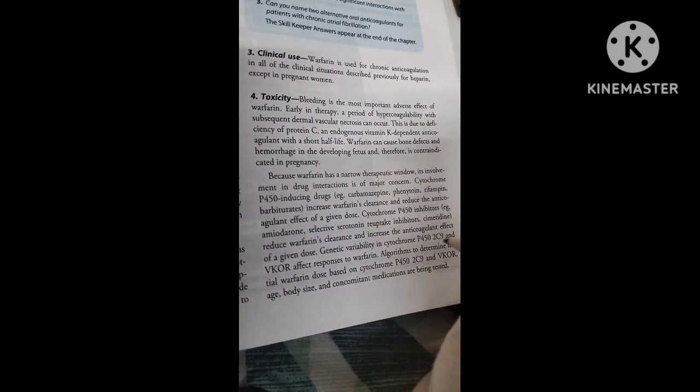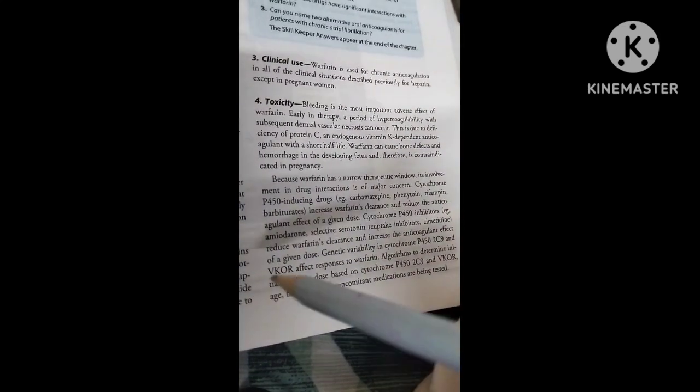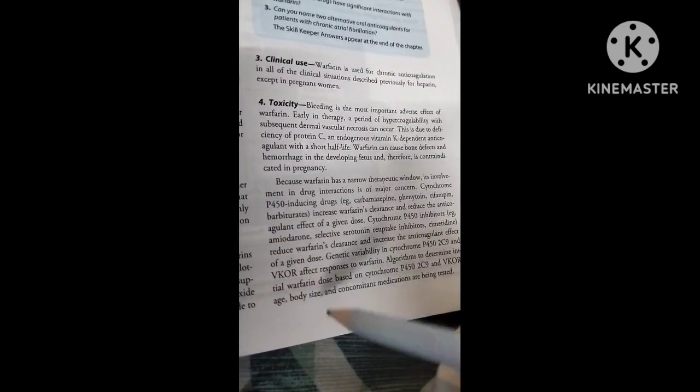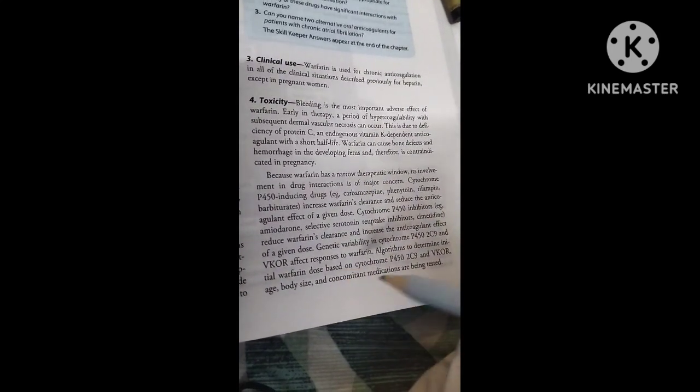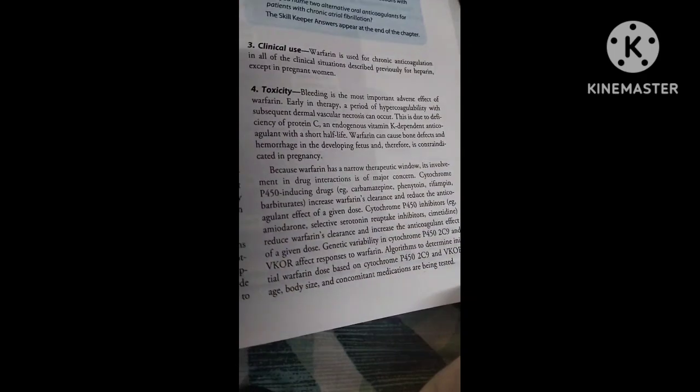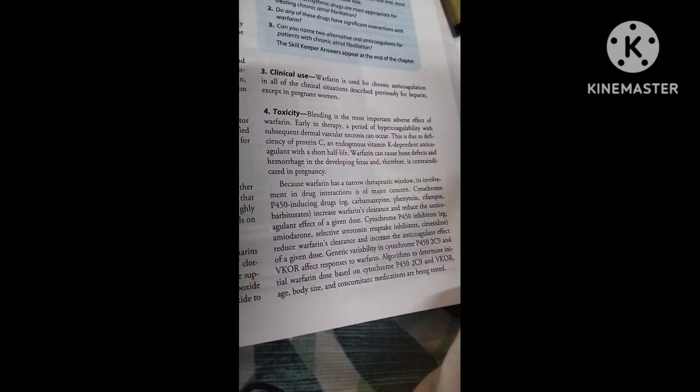Genetic variability in cytochrome P450 2C9 and VKOR, vitamin K epoxide reductase, will affect the responses to warfarin. Algorithms to determine the initial warfarin dose based on cytochrome P450 2C9 and VKOR, age, body size, and concomitant medications are being tested.